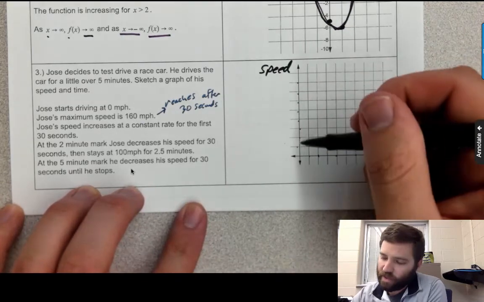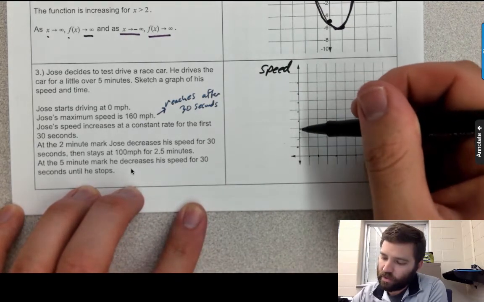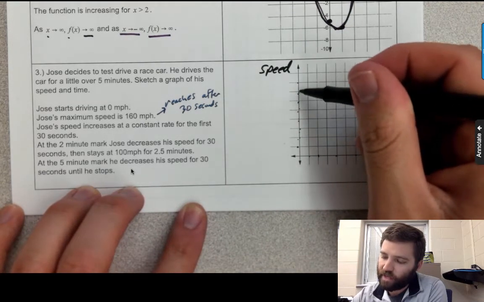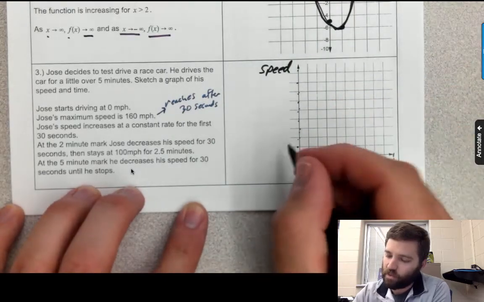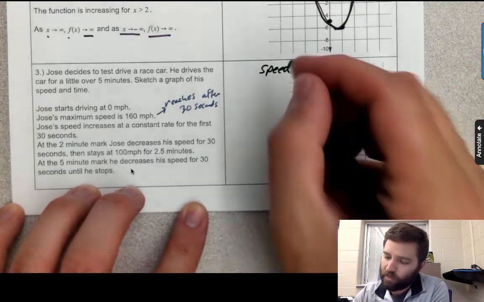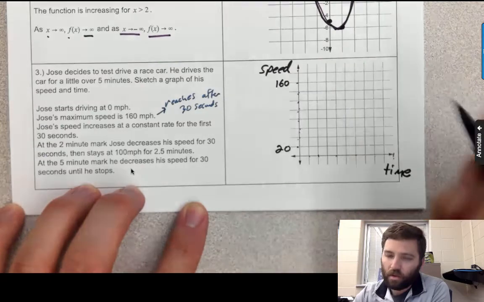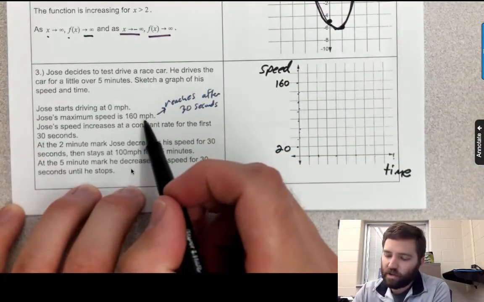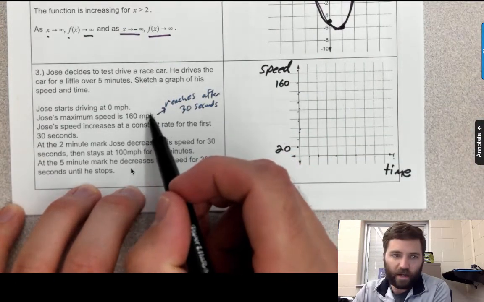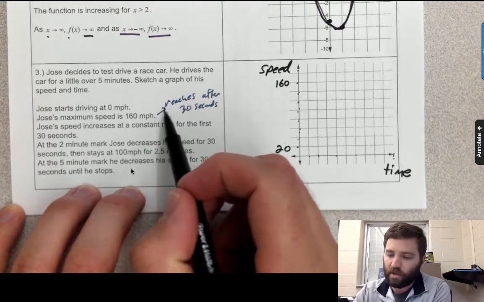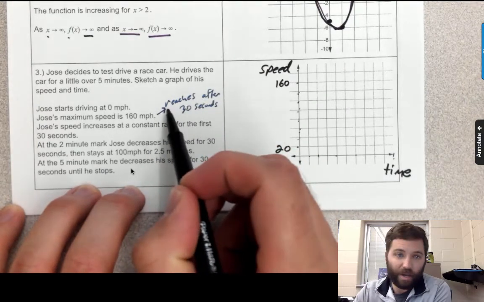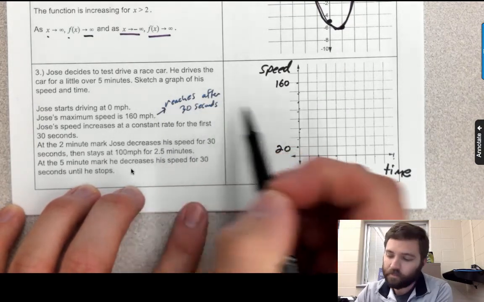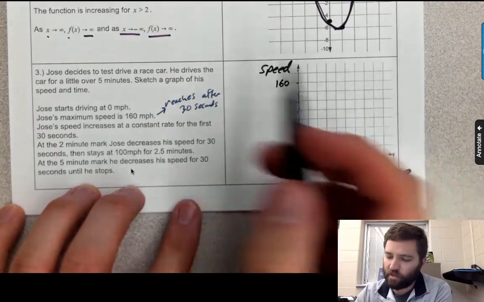So when we pick our scale here, we have 1, 2, 3, 4, 5, 6, 7, 8, 9 tick marks. So if we go 20 per line, that would put 160 right here. Now this isn't written on your paper, it's just a typo, I forgot to type it. But he reaches that speed, the max speed, after 30 seconds. Okay, so that's a critical piece of information.